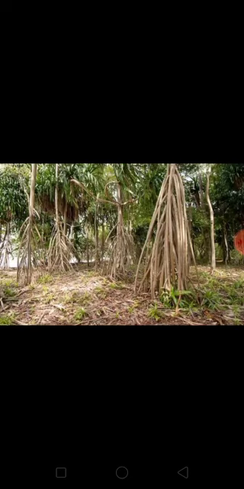Second is stilt roots. Stilt roots are aerial roots that grow from the lower part of the stem and give additional support to a plant. Some examples of stilt roots are maize, sugarcane and palm trees.